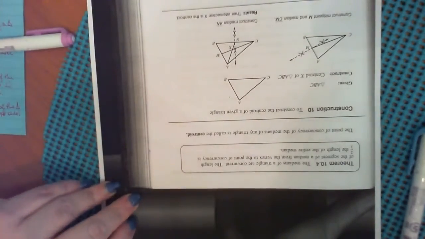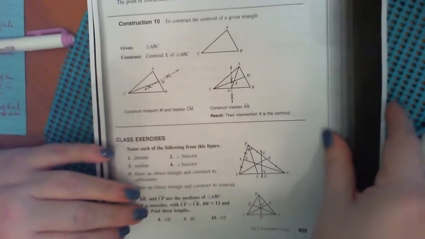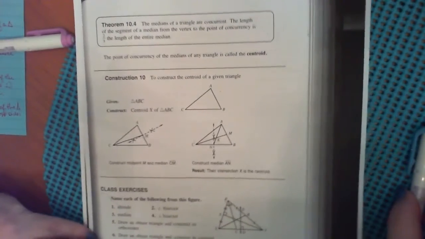Okay, one more page, still upside down. It's going to happen all day, I promise. All right, one last theorem.